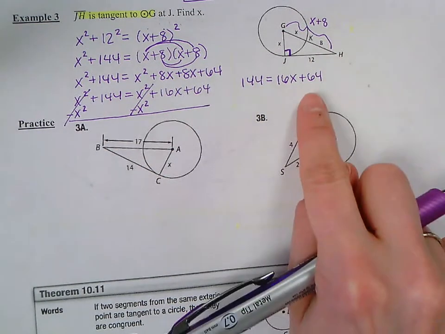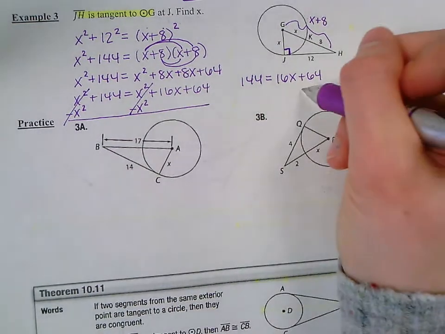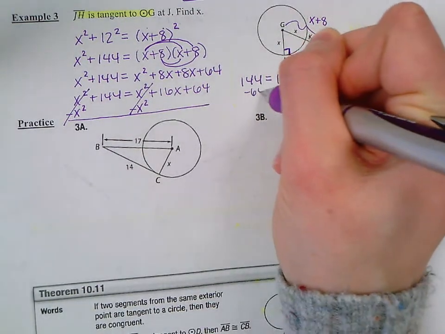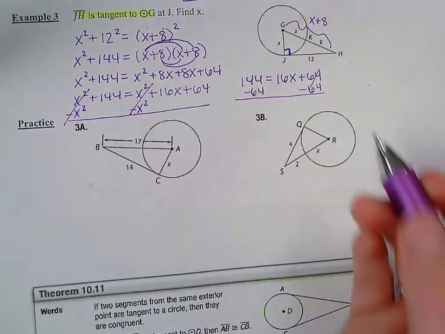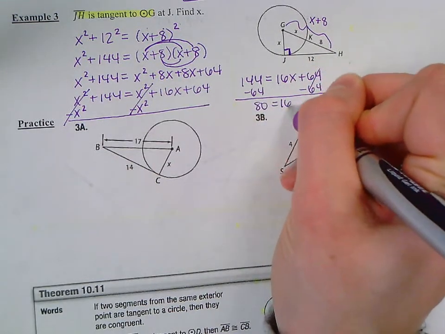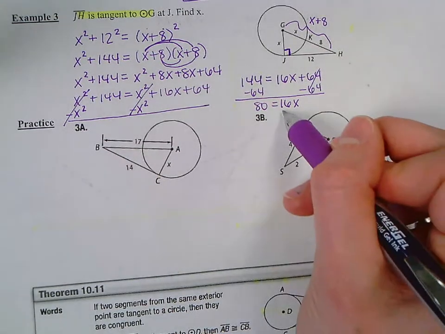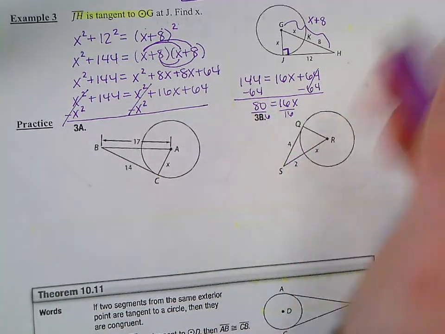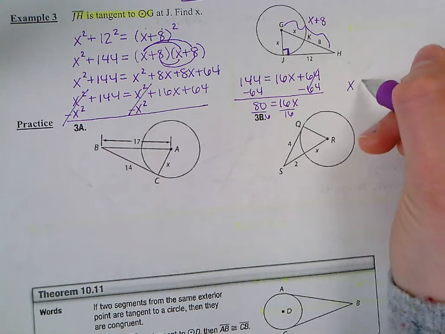And then solving for X, I would subtract 64. So that would give me 80 is equal to 16X. Divide by 16. And X is 5.